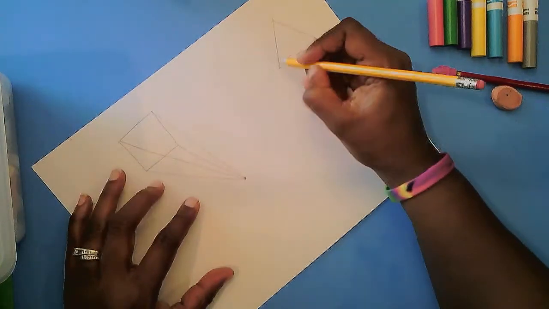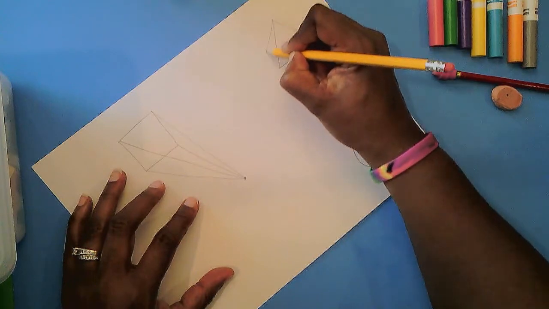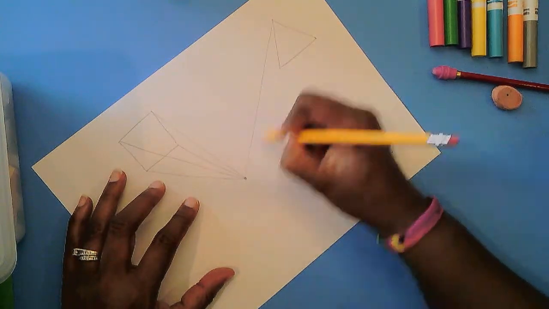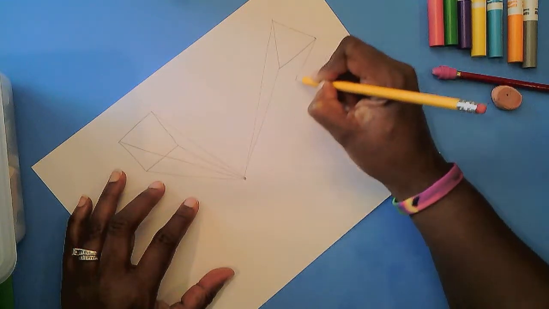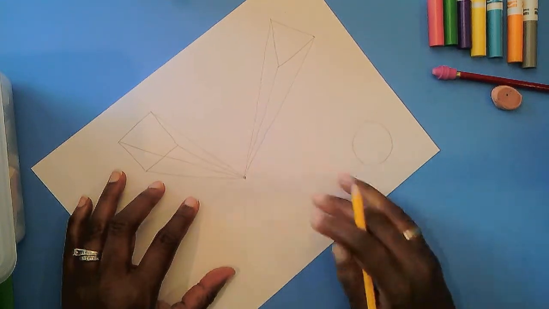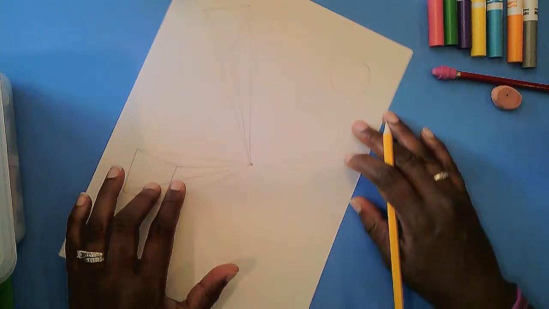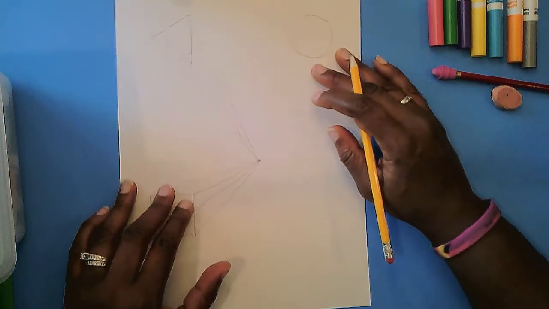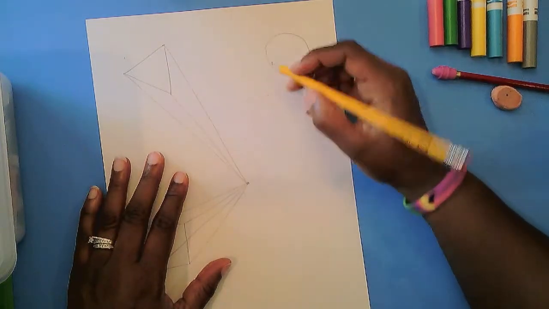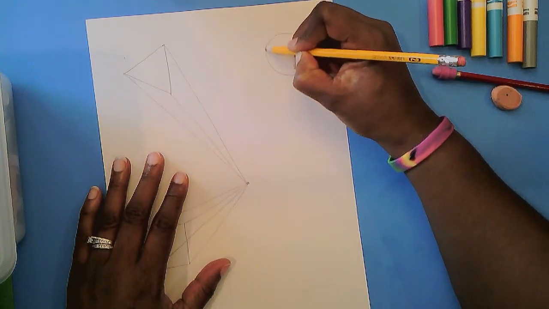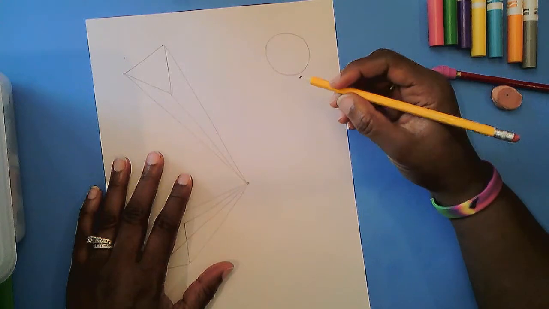Now let's do the triangle. Each corner goes straight to the vanishing point. Now I'm doing this without a ruler, but you could totally use a ruler or some kind of straight edge. I've taken the sides off of a cereal box or piece of cardboard and used that to make a somewhat straight line when I wanted to, and I didn't have a ruler.